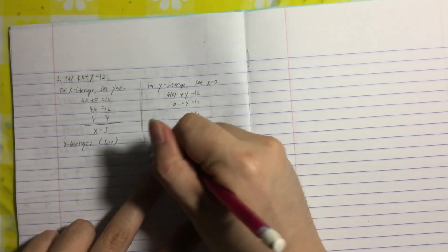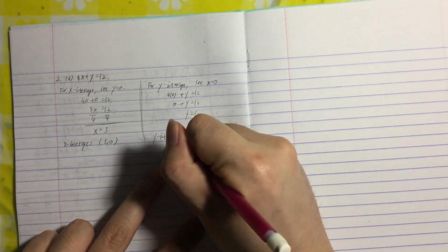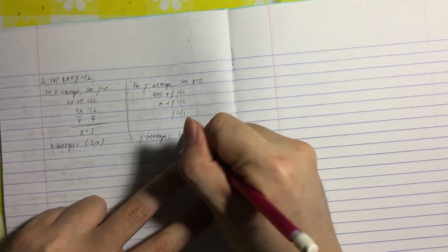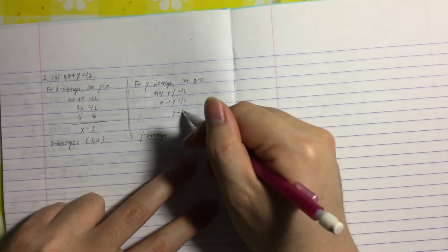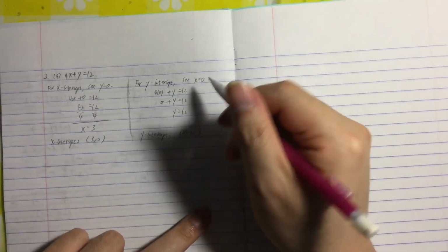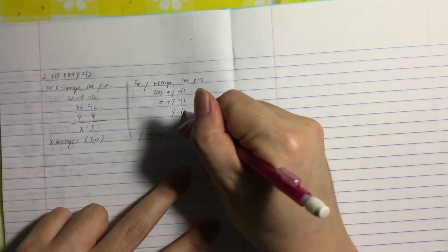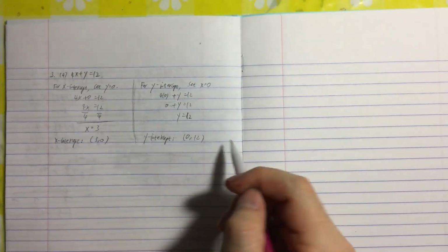So for the y-intercept, we have (0, 12). When we write a point, write the x coordinate first, and then the y coordinate. The y-intercept here is (0, 12).